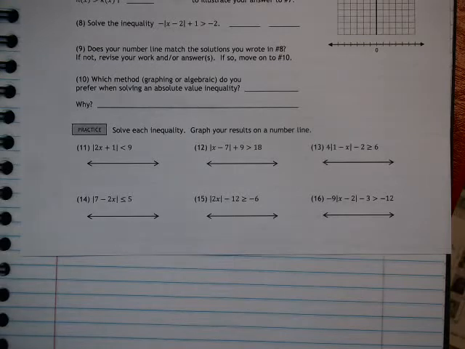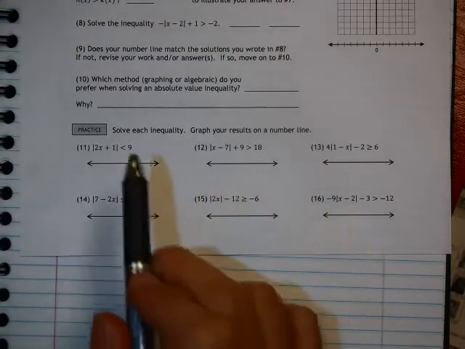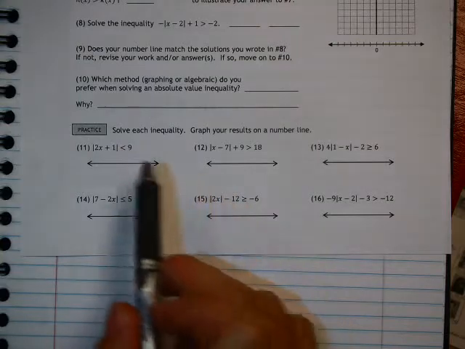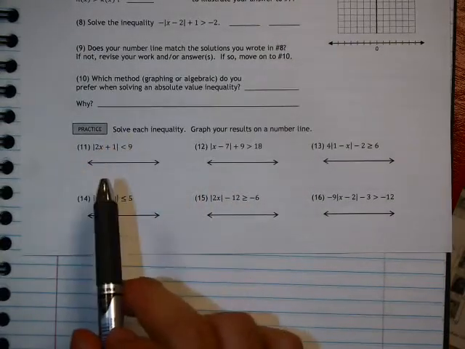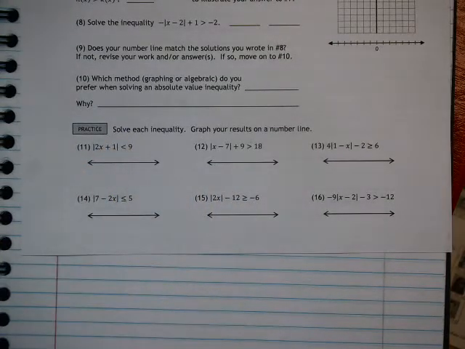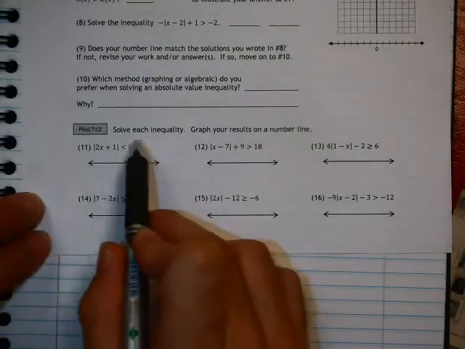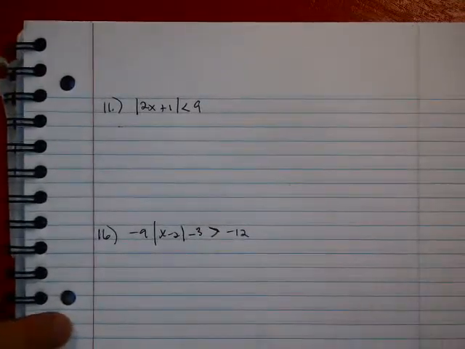This is Algebra 2, Worksheet 3.2b. I'm going to work out numbers 11 and 16 here at the bottom. These are both absolute value inequalities where we're supposed to solve the inequality and then graph the results. Now, I don't have a lot of room to write my work here, so what I'm going to do is use this piece of paper.